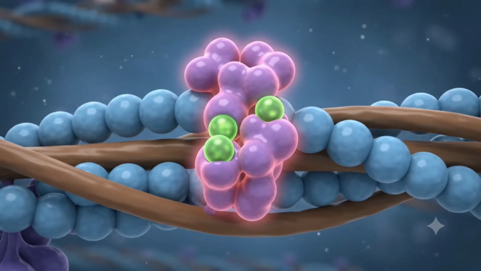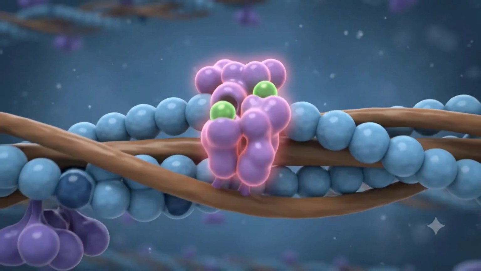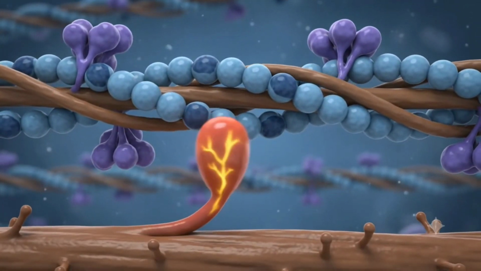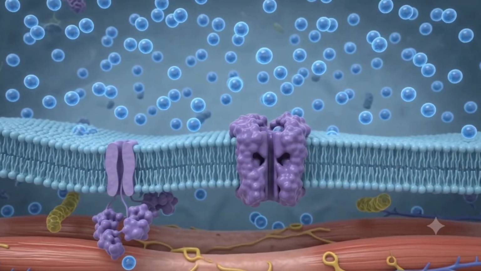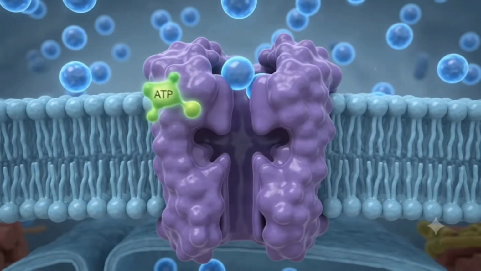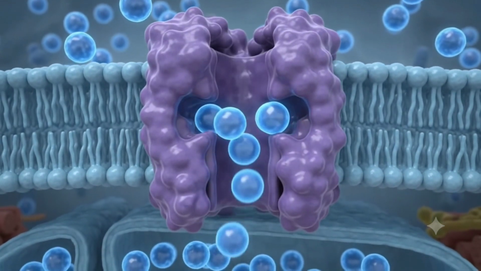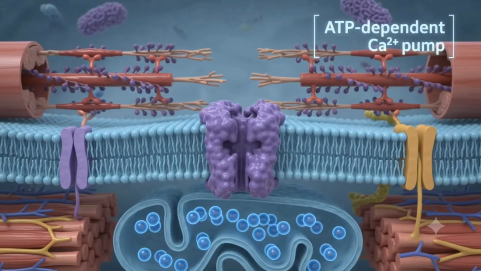The released calcium initiates molecular events that allow actin and myosin to interact, producing muscle contraction. After contraction, calcium is actively pumped back into the sarcoplasmic reticulum, allowing the muscle to relax.